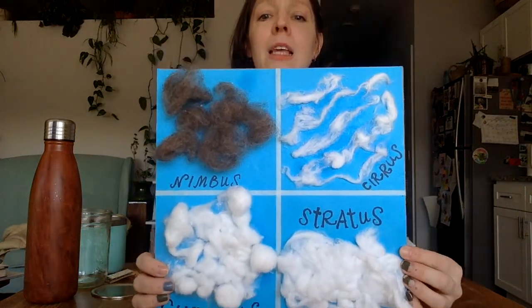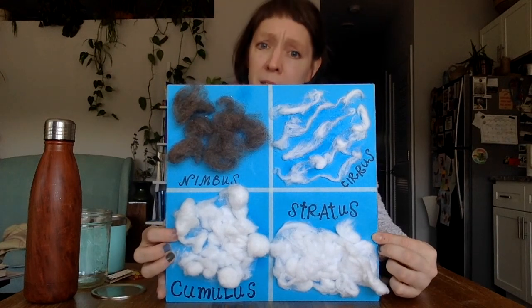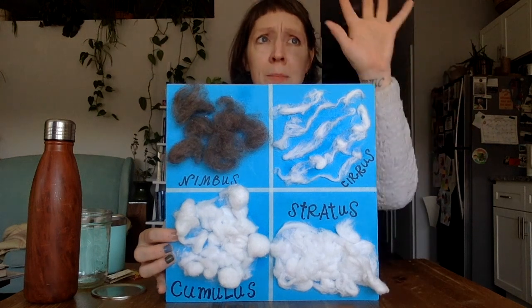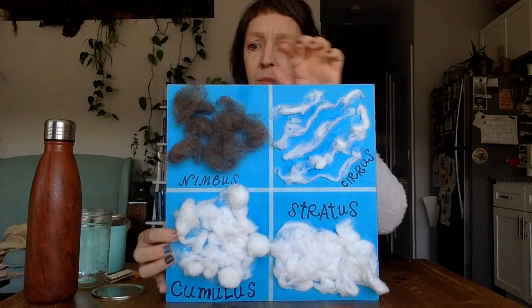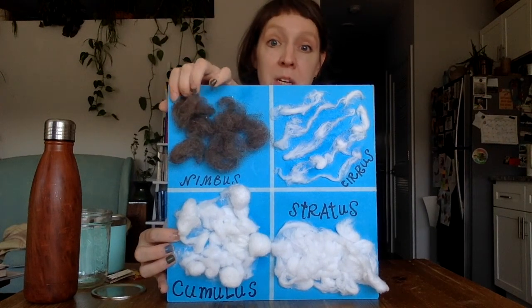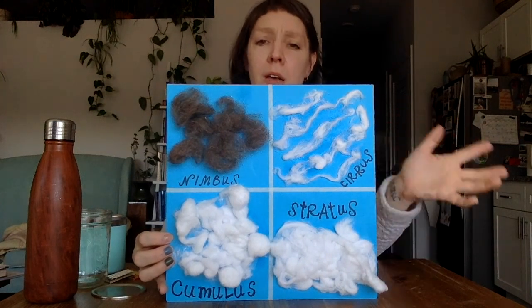Now let's look at what do we have here. So first we have cumulus clouds. Cumulus clouds are the ones you're going to see on sunny days. The ones that look like cotton balls up in the sky. And can you guess that these are all cotton balls? They are. Well, this one's not, but that's just wool. That's from a gray sheep. So cumulus clouds are the ones that we see, when you think of a cloud, that's what you're going to think of.